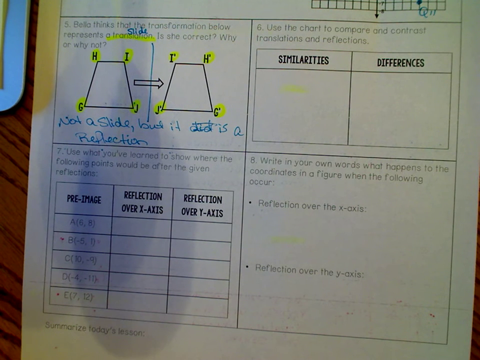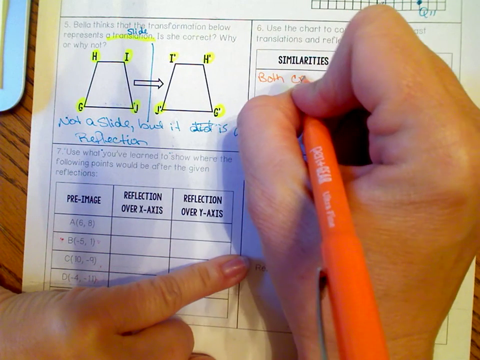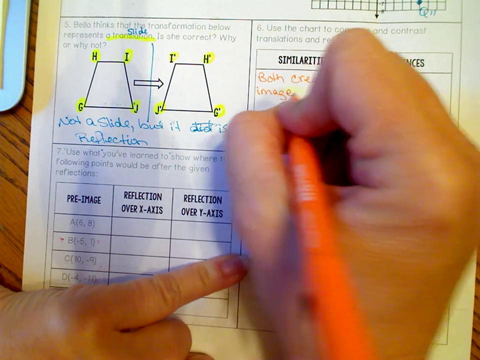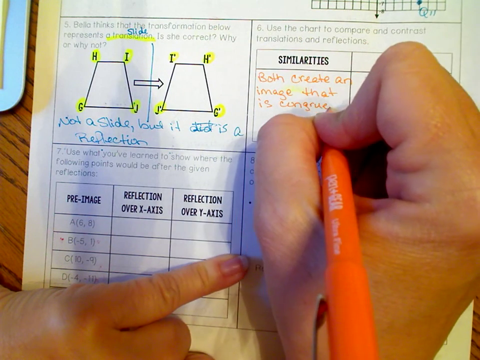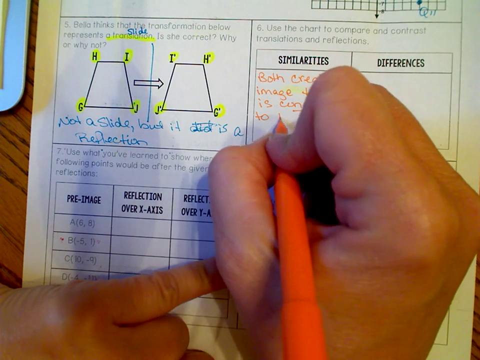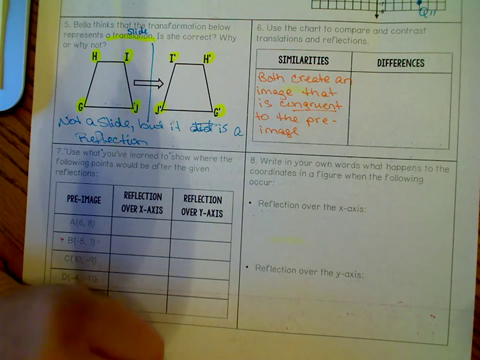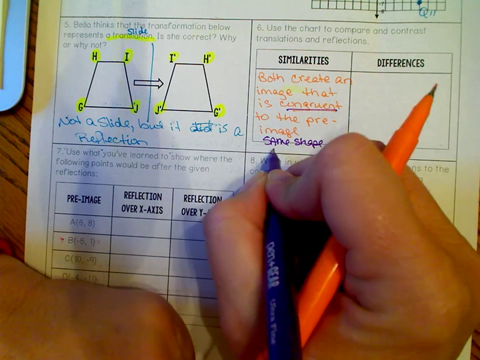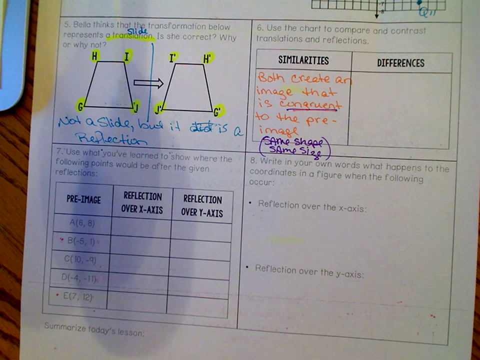Number 6, use the chart to compare and contrast translations and reflections. Similarities: both create an image that is congruent to the pre-image. Okay, and remember what congruent means. Same shape, same size. So that's what's familiar with them.